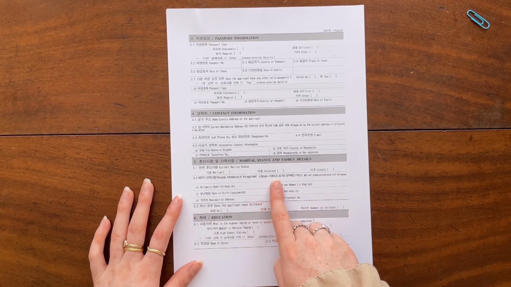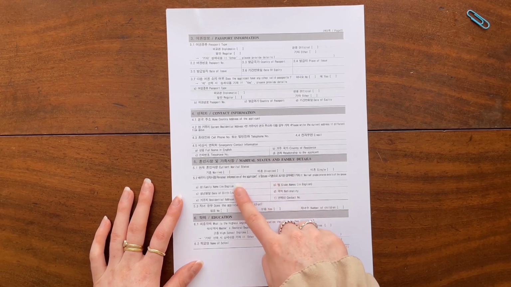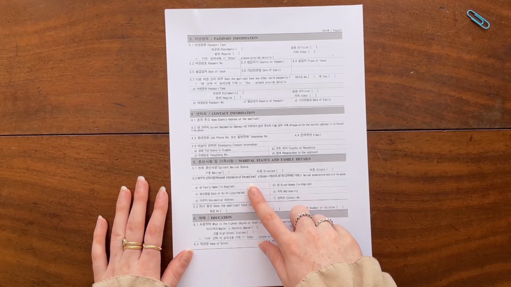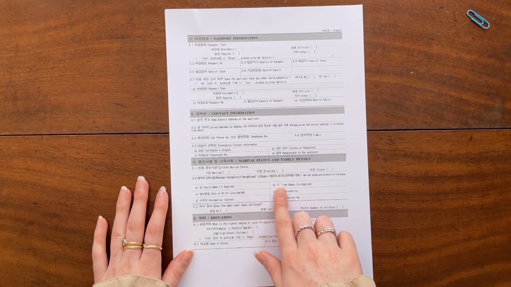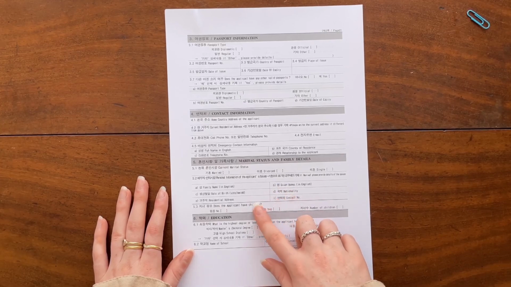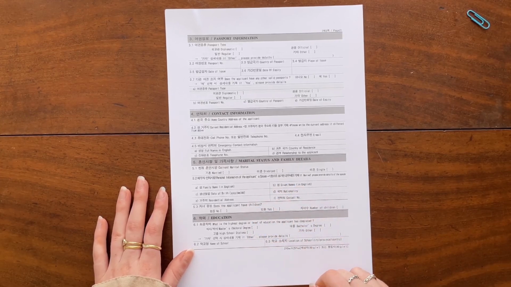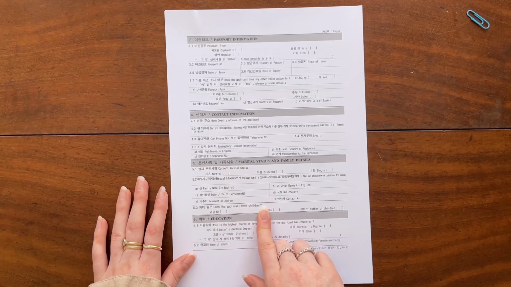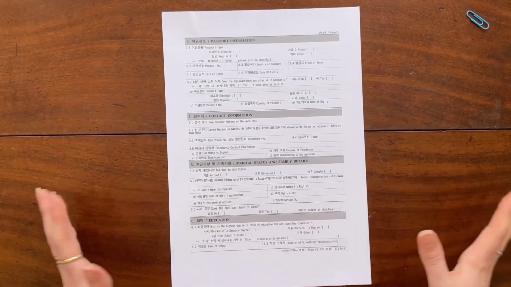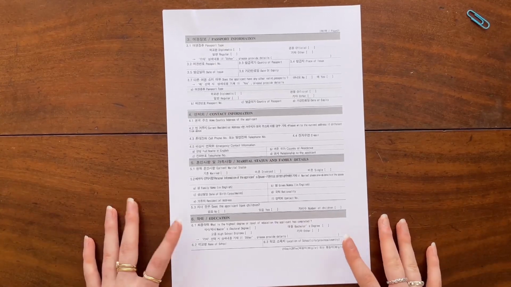And then you've got personal information of the applicant's spouse. If you have one, just write in there. All of this is if you are not single, if you're married, divorced, etc. Put all that down. And here we go. Does the applicant have children? No. If yes, yes, and the number. So straightforward. And then we get on to education.